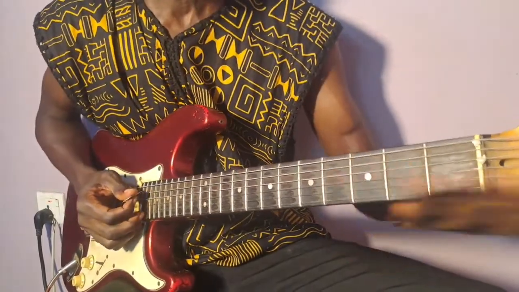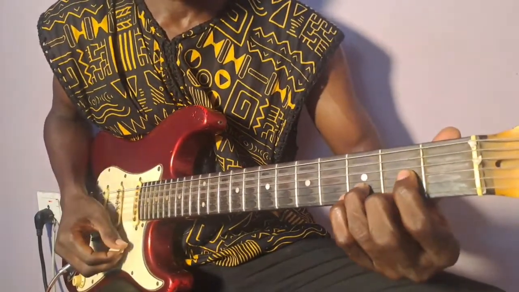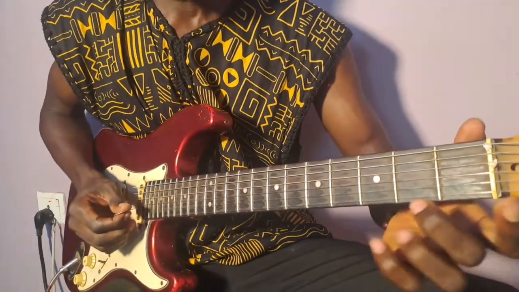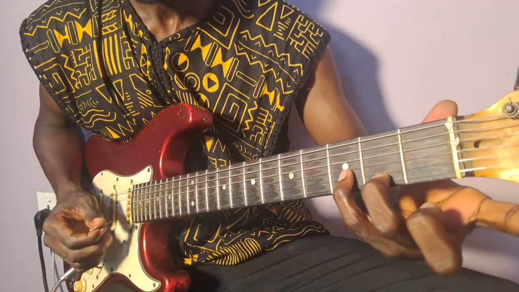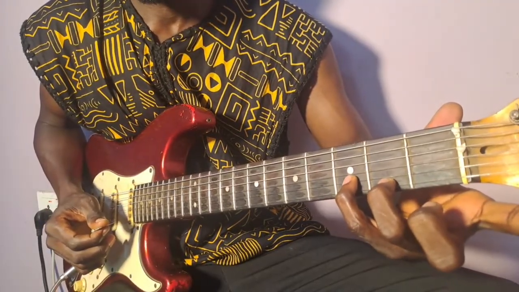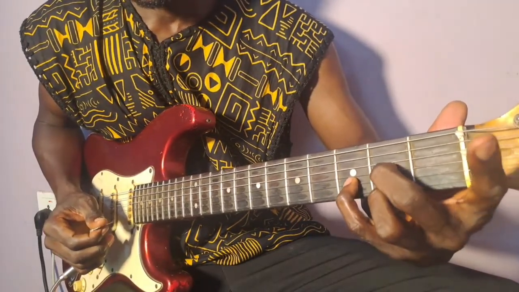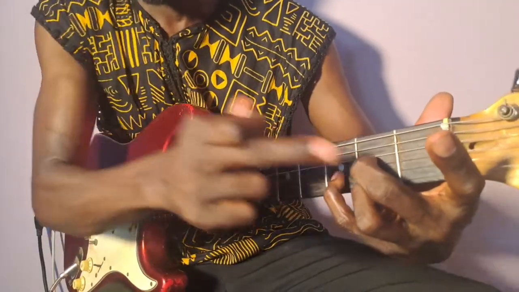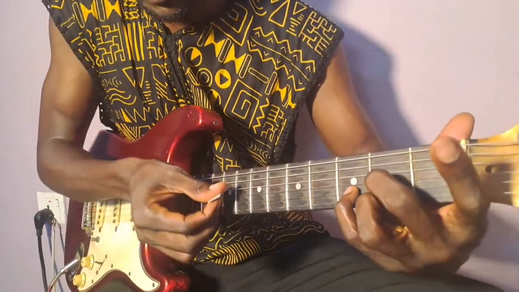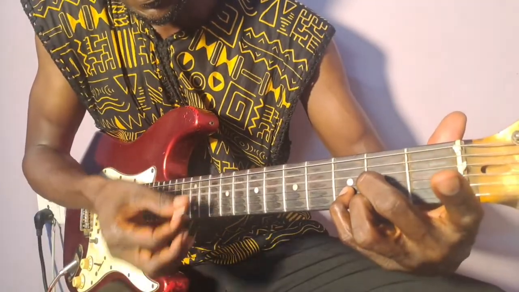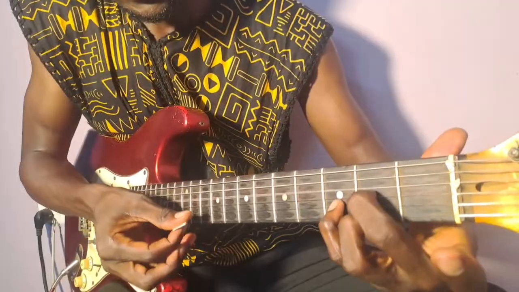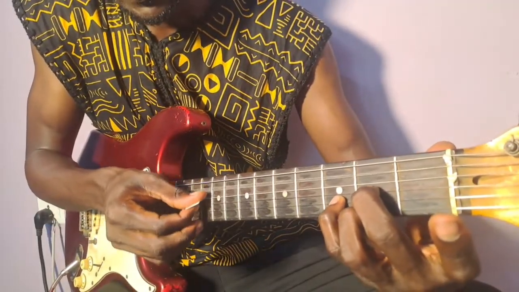So here we have open D like this: first string, second position; second string, third position; third string, second position. The fourth string open, fifth string open. That is the D shape.